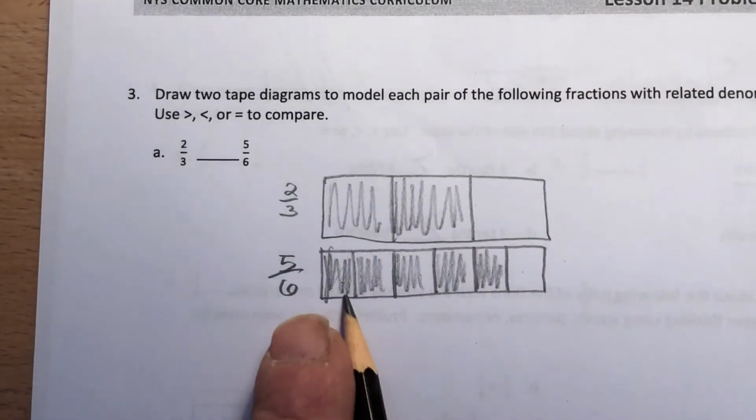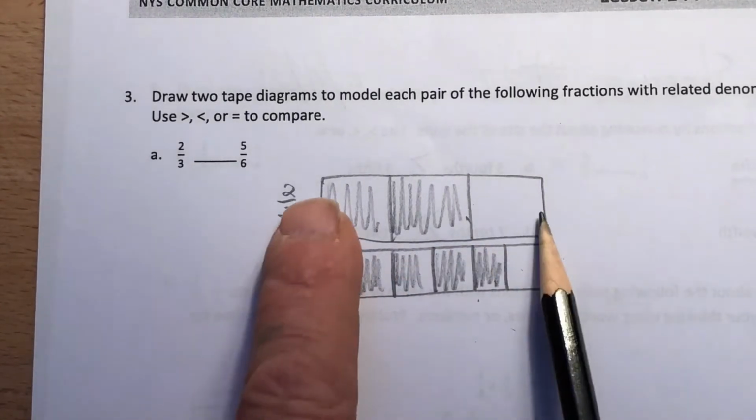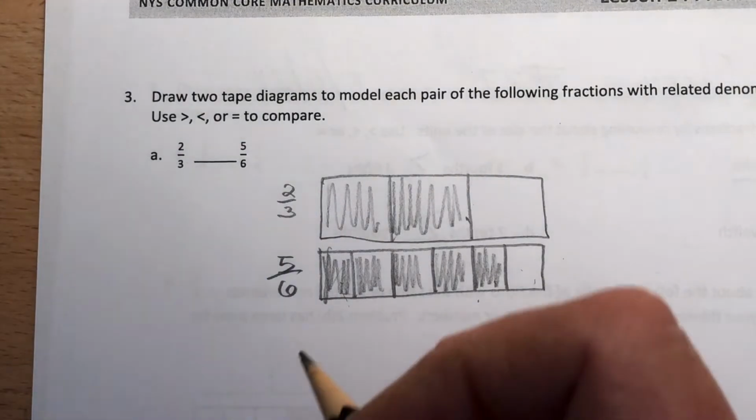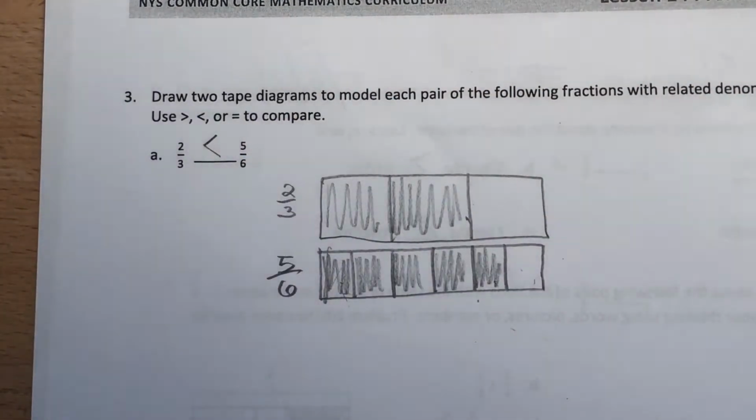I can see that this is more than that, right? It really matters that I make my rectangles the same size here. So 2/3 is less than 5/6. Okay? Let's try this one.